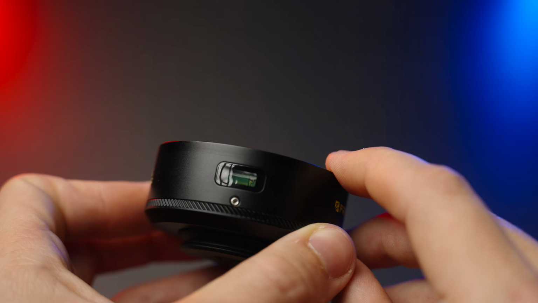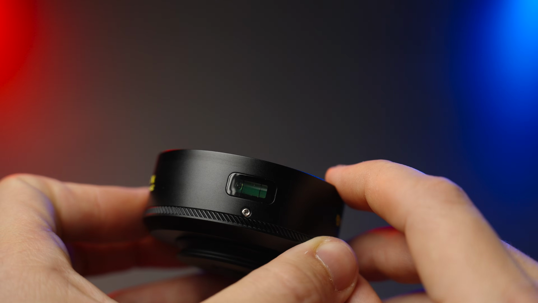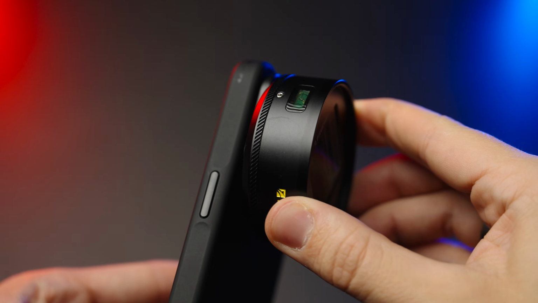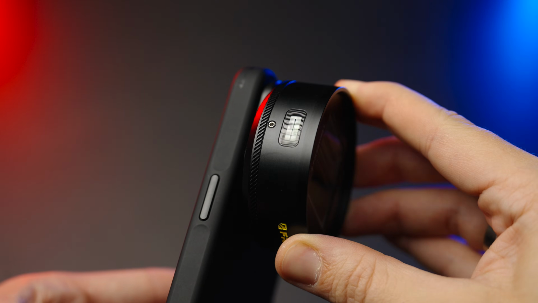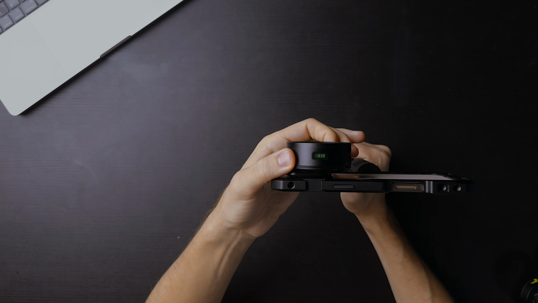But also, guys, keep in mind that you have a spirit level on each of our anamorphic lenses, and you need to place your phone horizontally. You have to level it up, and then you need to make the bubble level be in the middle of the shot. And in this way, you'll have the correct image.